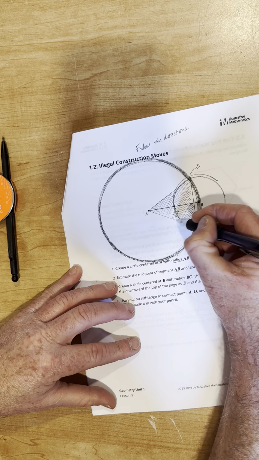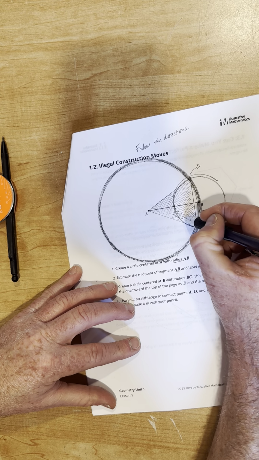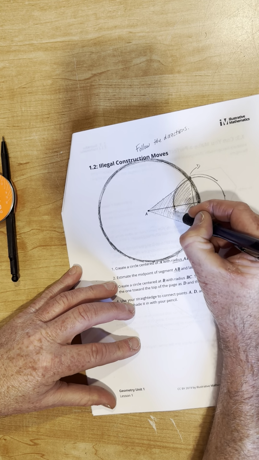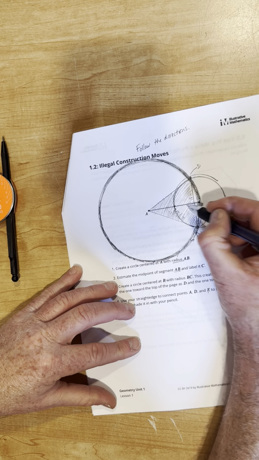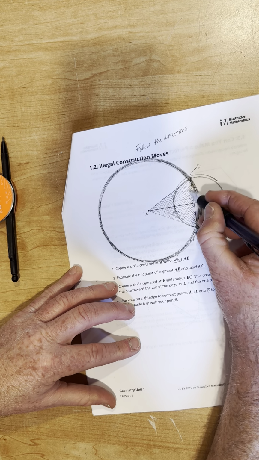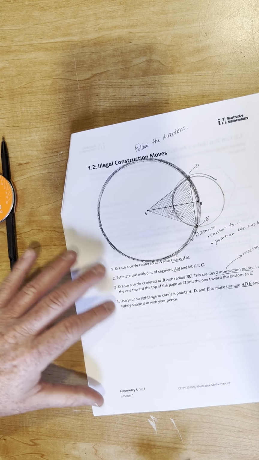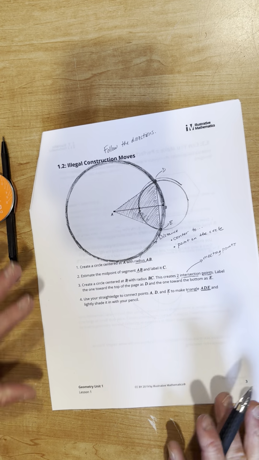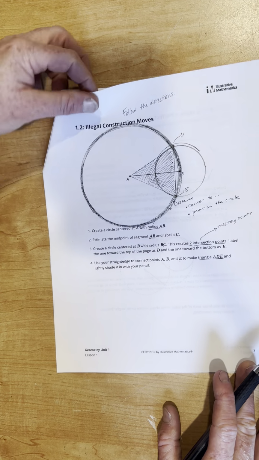And if you do all those things, you will have followed the directions enough to get full credit. That would be a full credit answer right there.